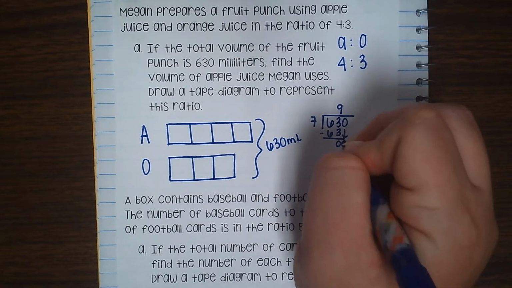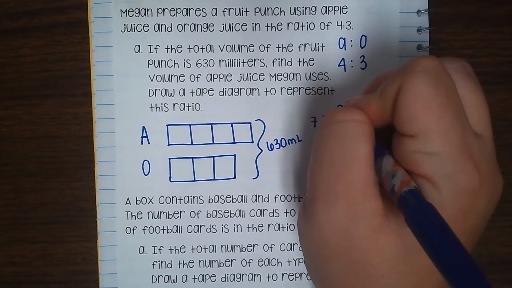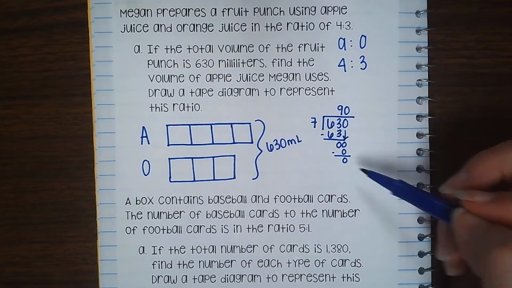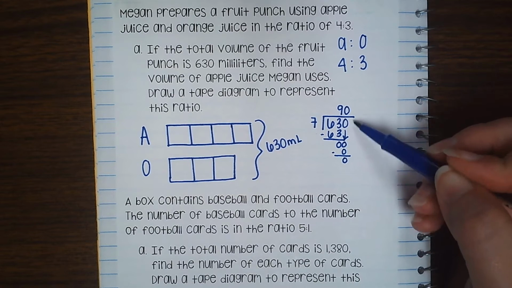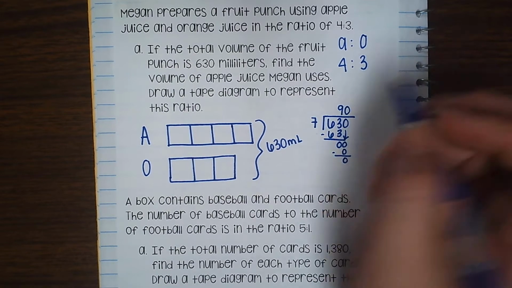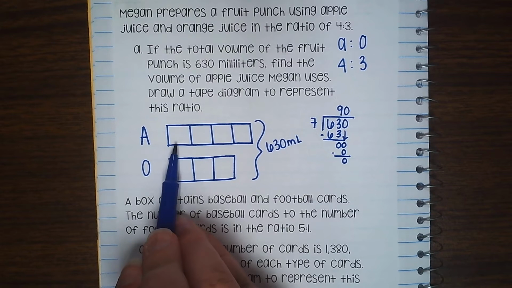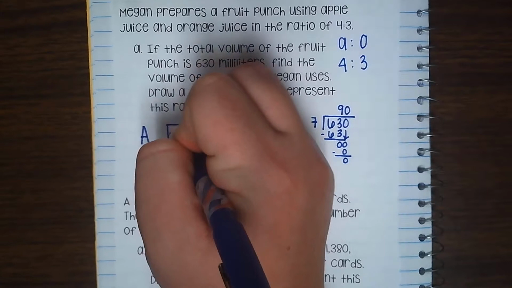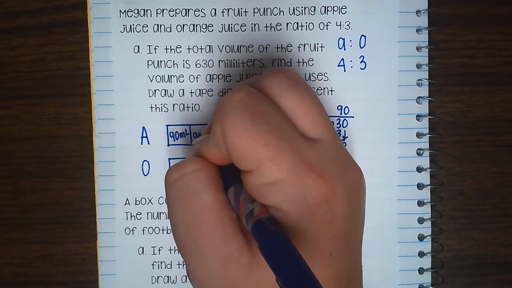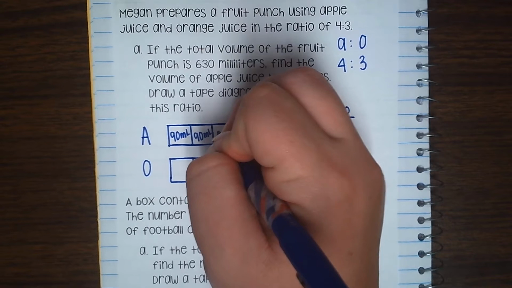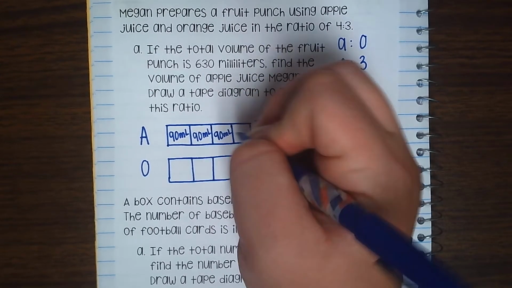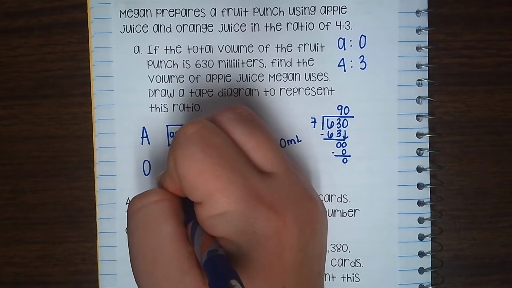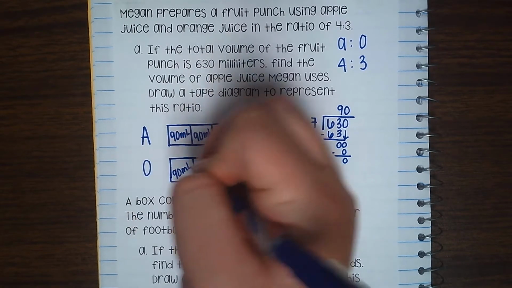Bring down a 0. 7 goes into 0 0 times. 0 times 7 is 0. That leaves us with 0. We have nothing else to bring down. So I know that each one of these boxes represents 90 milliliters.